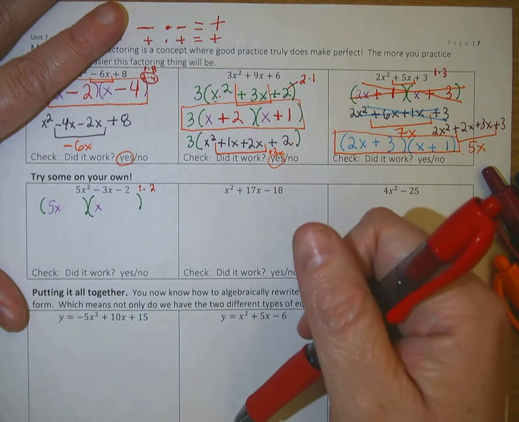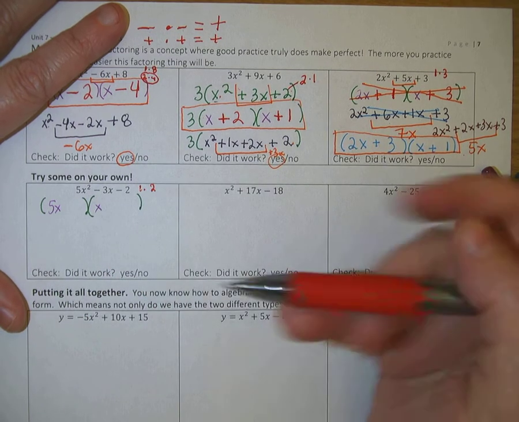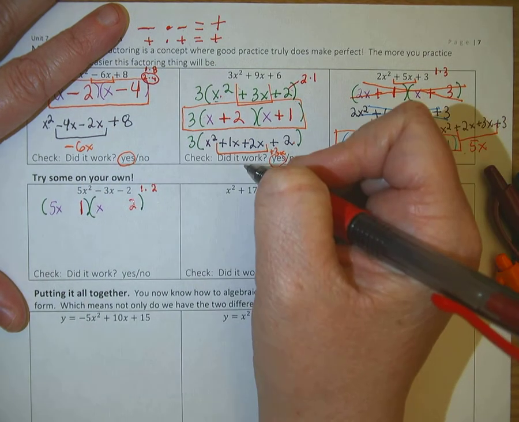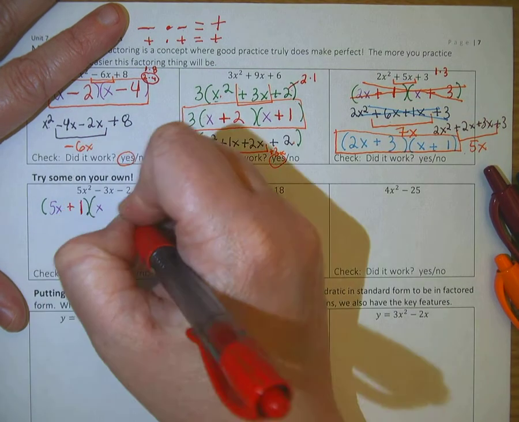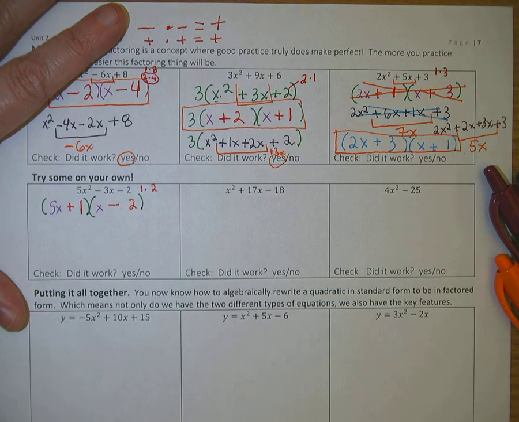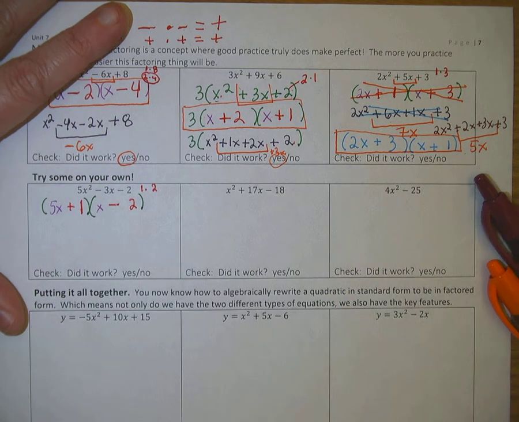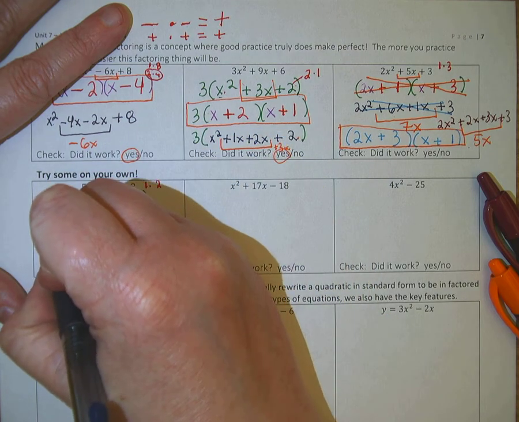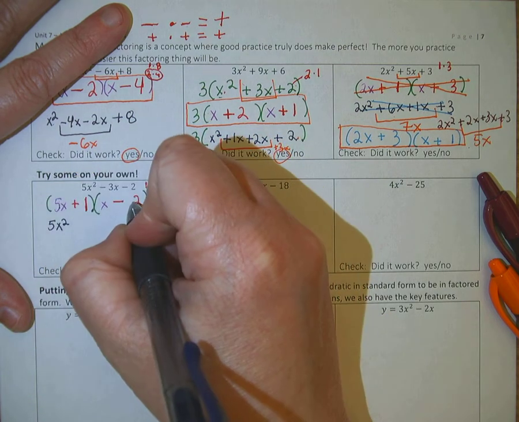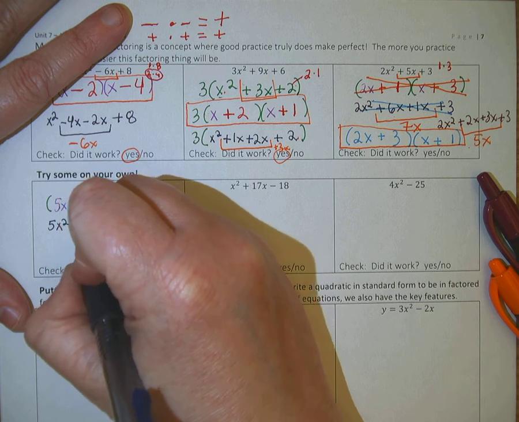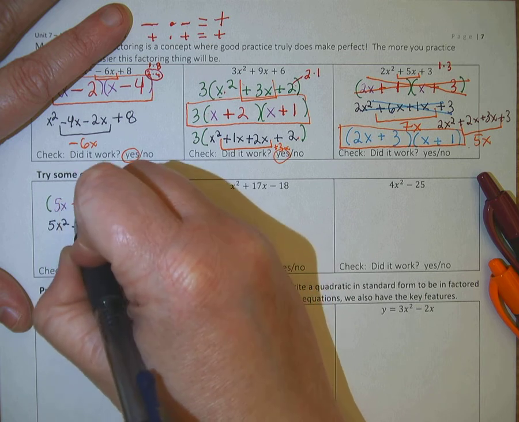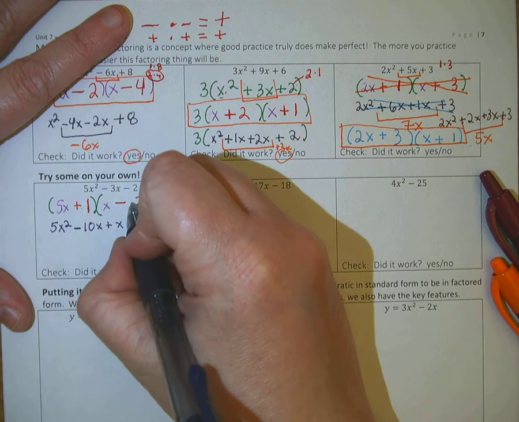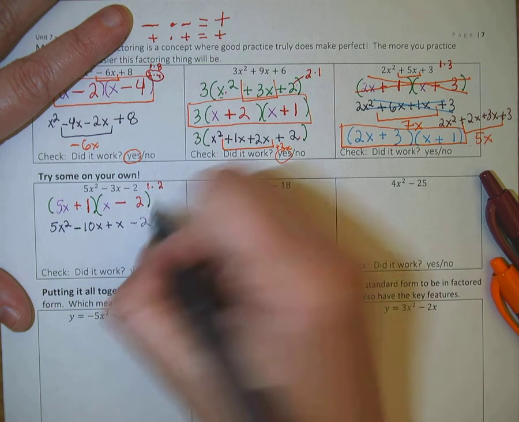Plus we have a 5. Oh dear, I'm just going to try something. I'm going to put the 1 here, I'm going to put the 2 here, I'm going to make this one positive and this one negative. I'm literally just trying something. So 5x times x gives me 5x squared. 5x times a negative 2 gives me a negative 10x. 1 times x gives me plus x. 1 times a negative 2 gives me a negative 2.